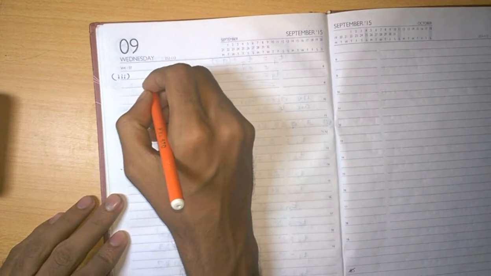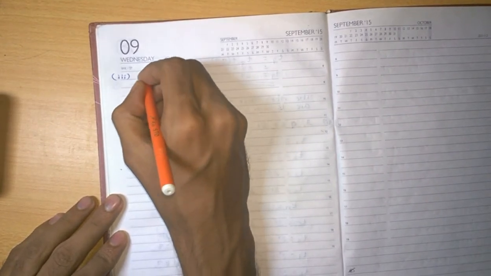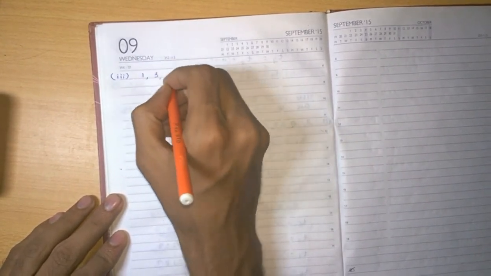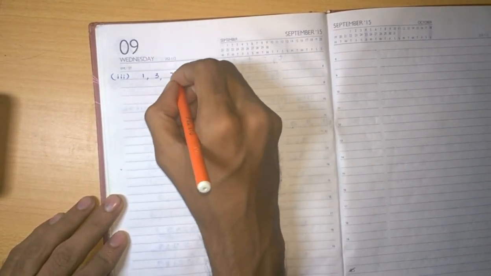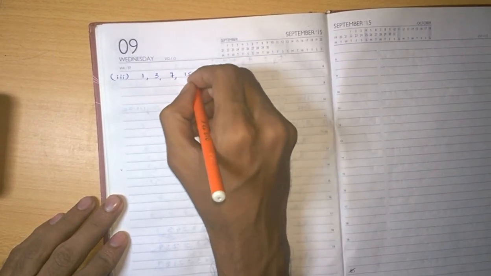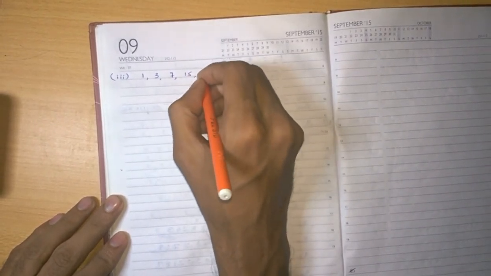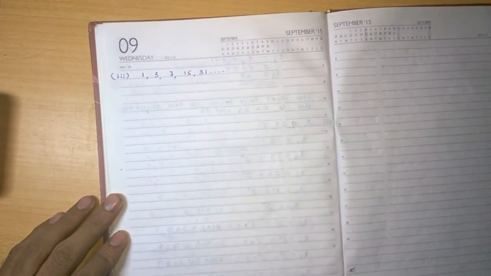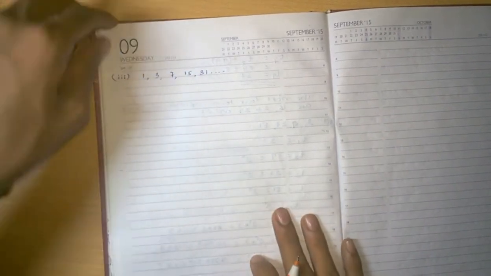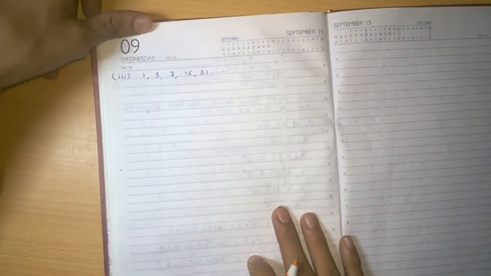Third question which is given is 1, 3, 7, 15, 31 and so on. This is an infinite type sequence. All the sequences given here are infinite type.